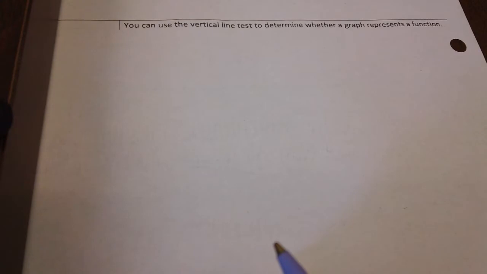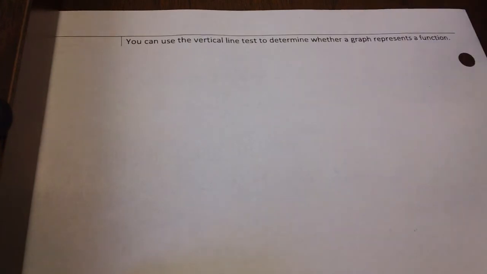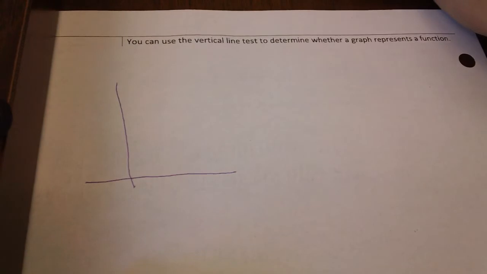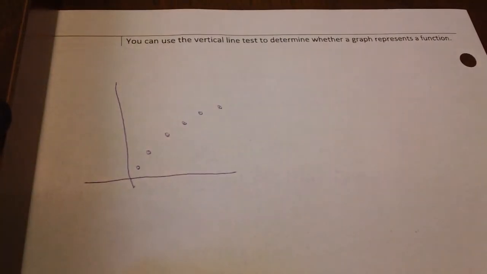This next section, you can use the vertical line test to determine whether a graph represents a function. And so we're gonna look at a couple of different vertical line tests. So if I have a coordinate plane and my points go through my coordinate plane like so, a vertical line is just a line that's straight up and down.